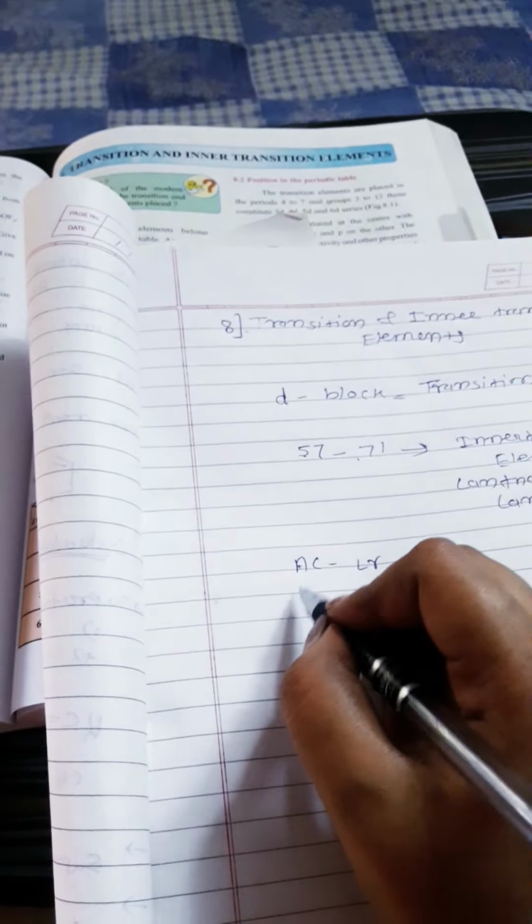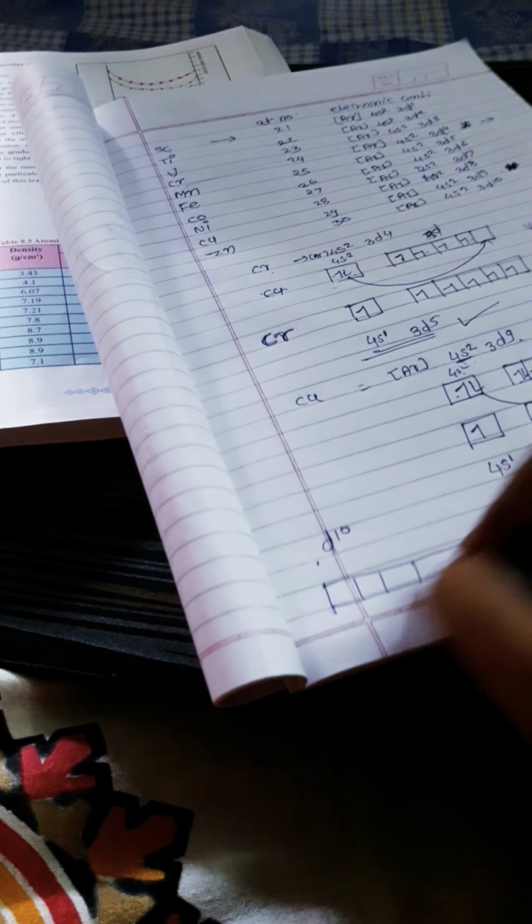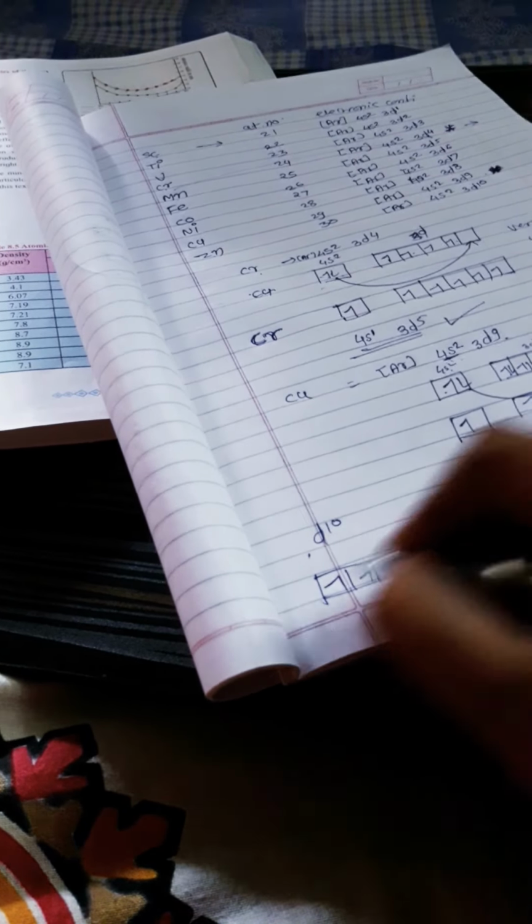Suppose d10 electrons are there, 1 2 3 4 5 6 7 8 9 10. Look at this structure, d10 means 10 electrons are present, so all electrons are paired. This one is half filled, with all electrons unpaired, and this is fully filled. Both structures are stable in nature.